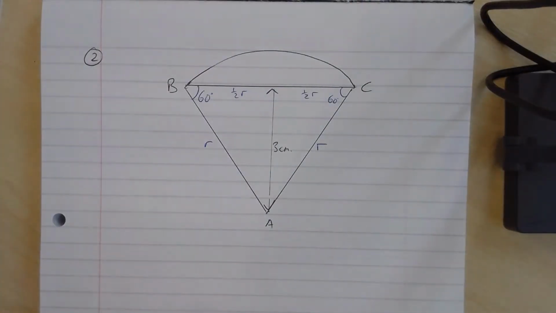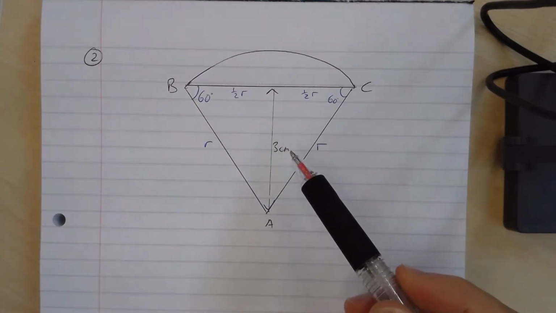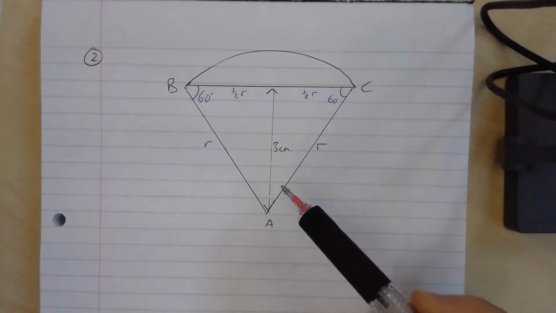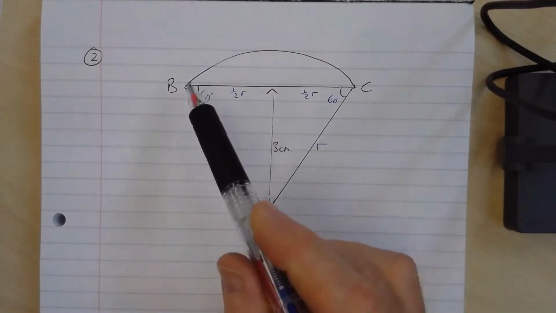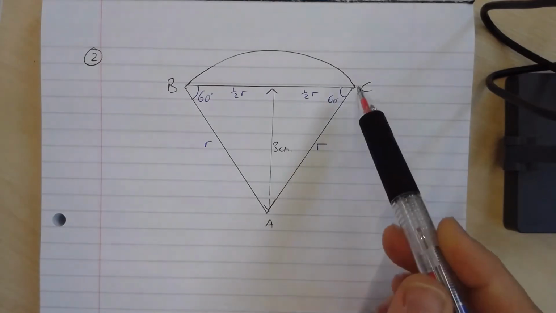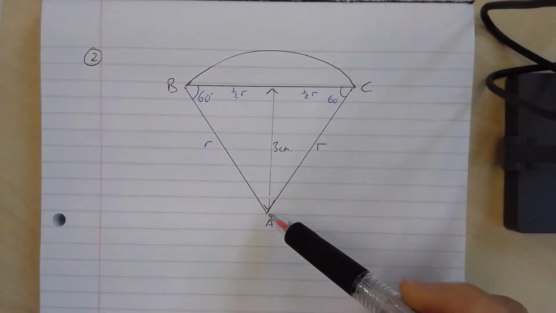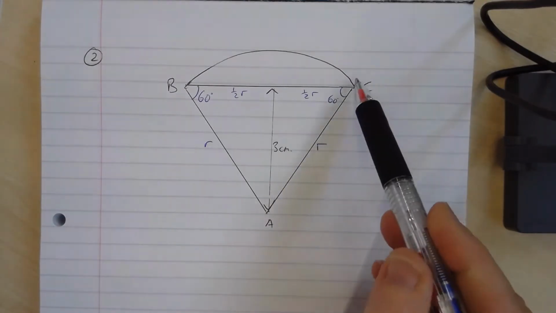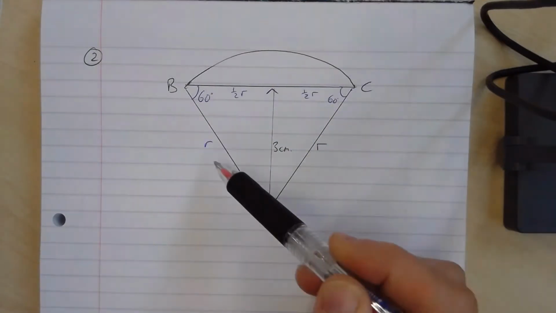Okay, question 2 then of homework 5 on radians. This is the diagram given with a little bit of extra information. So we were told it was equilateral. The ABC triangle is equilateral, you've been told in the question. That means that all sides are the same length, and of course the side there is a radius of this arc, so I put R there and R there.